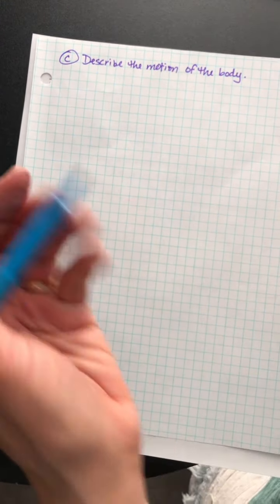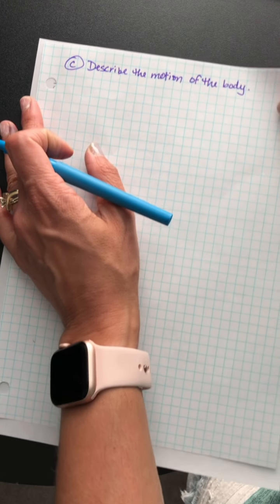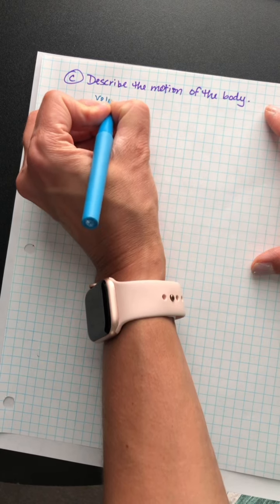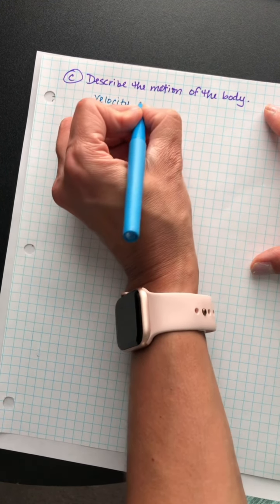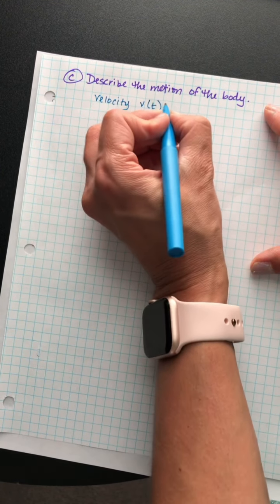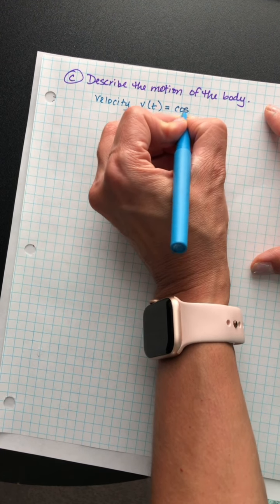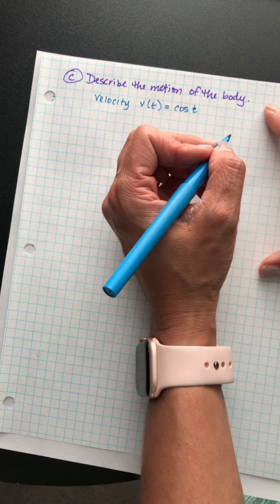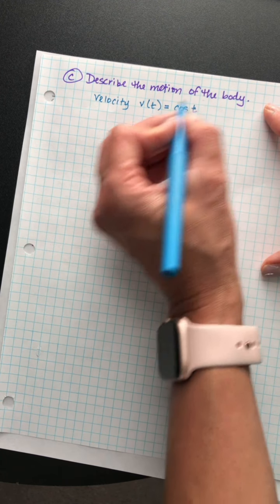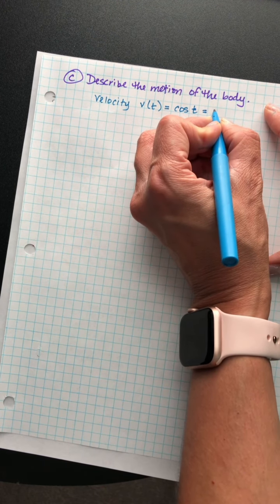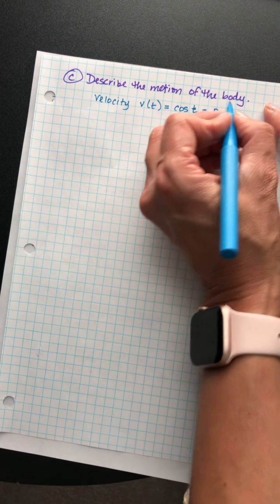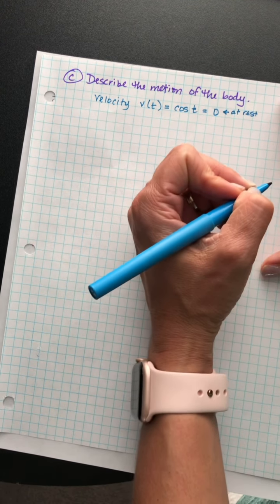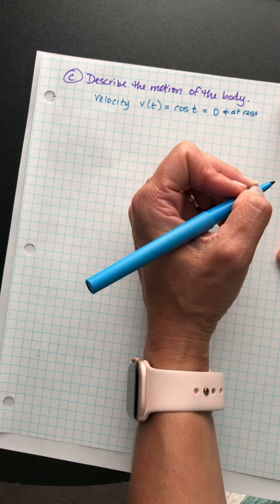So one of the first things that we have to look at is the velocity when the body is at rest. So velocity, v of t, remember it's cosine of t, not cost, because I was looking at my notes like, what was I trying to write? No, it's cosine of t. We want to look at when it's at rest. So maybe write yourself a note, this means at rest. Okay, and let's figure that out.